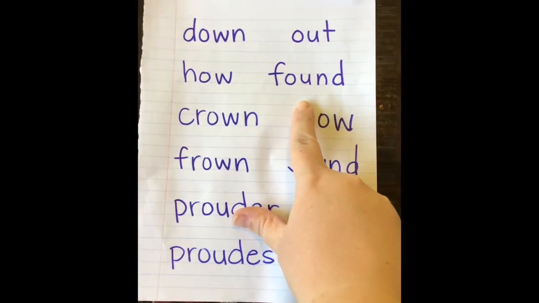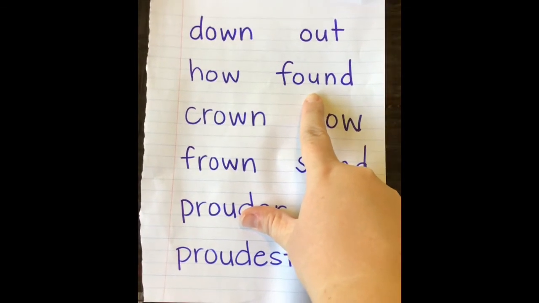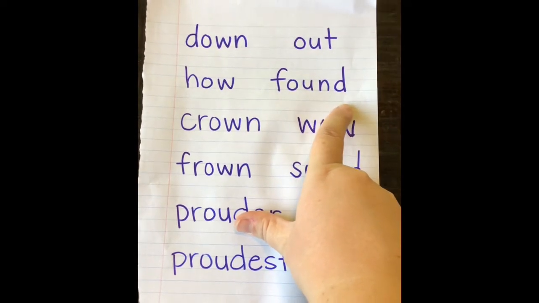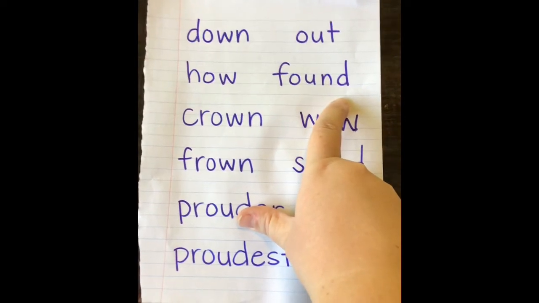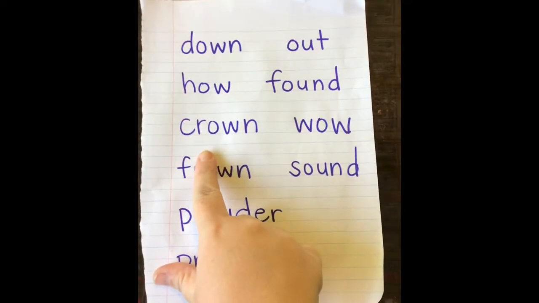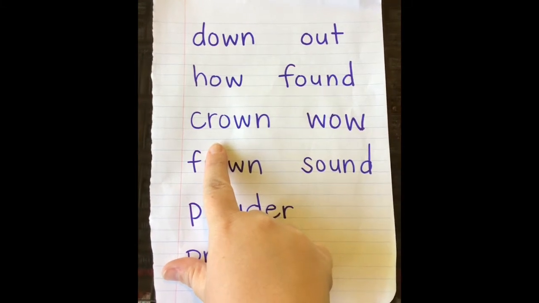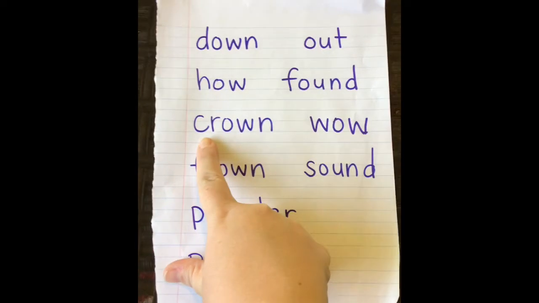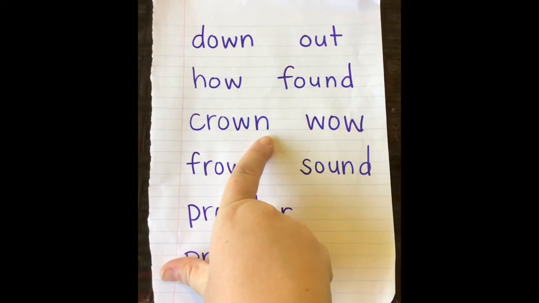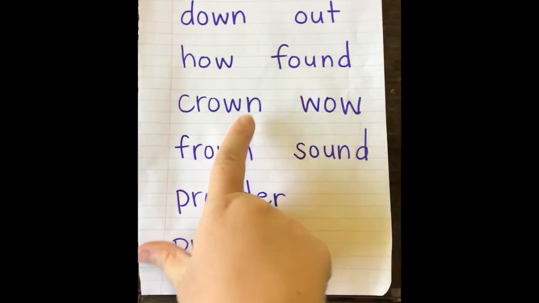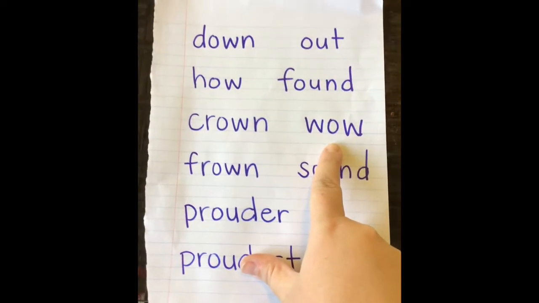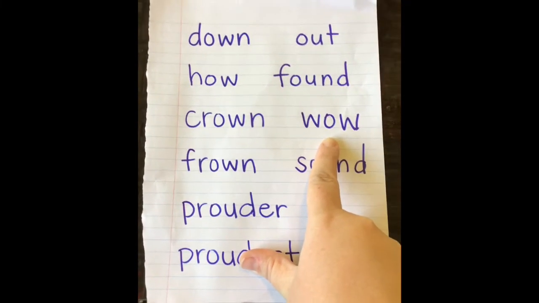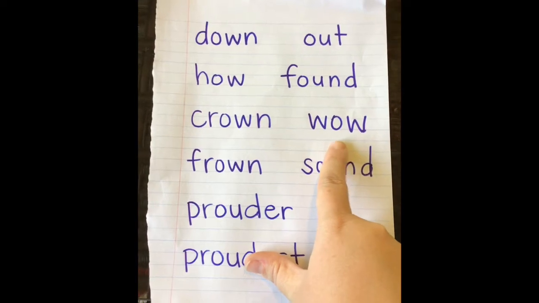The next word. What letters do you see that make the sound ow? OU. Sound it out. Ound. Found. Next word. What letters do you see that make the sound ow? OW. Let's sound it out. Ready? Own. Crown. The next word. What letters do you see that make the sound ow? OW. Sound it out. Ready? Ow. Wow.